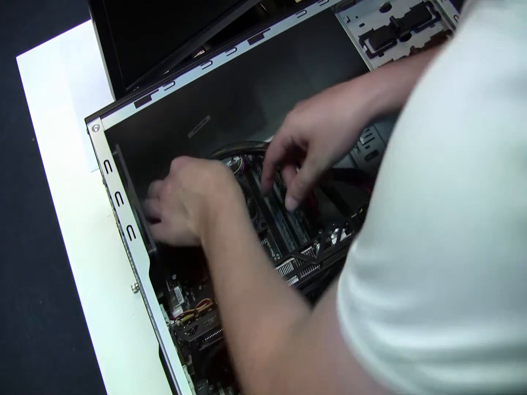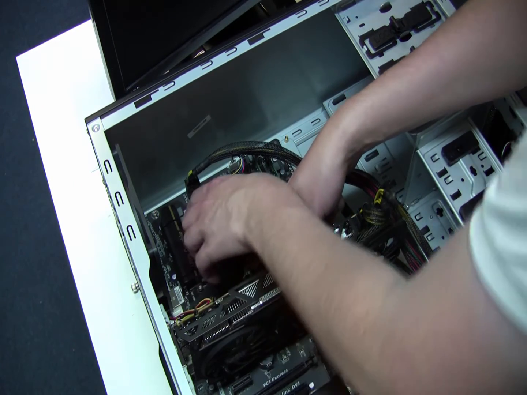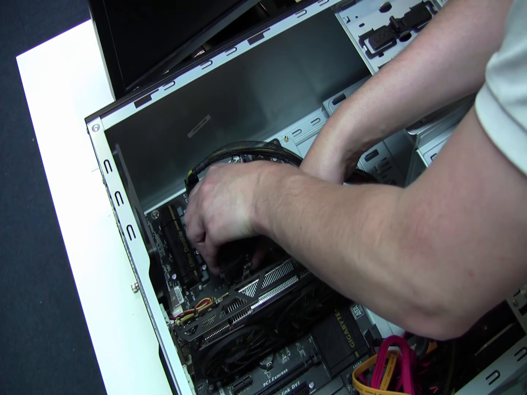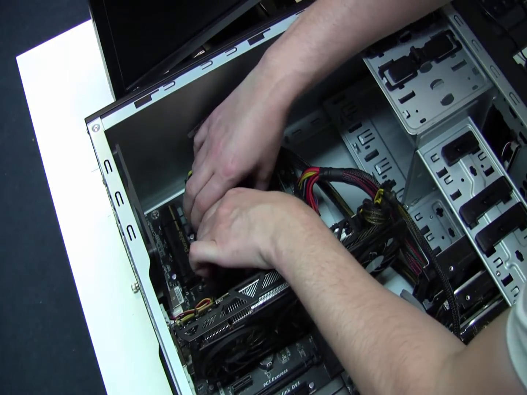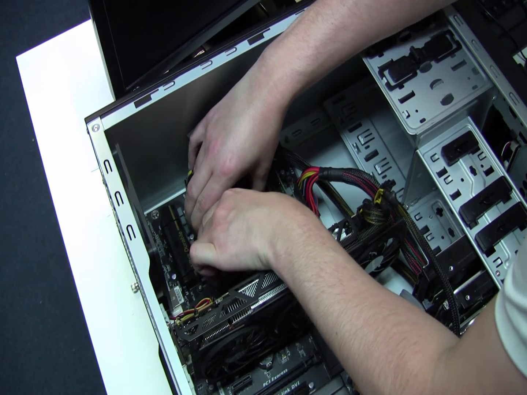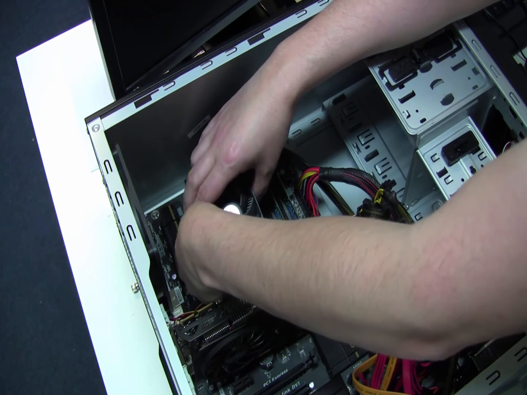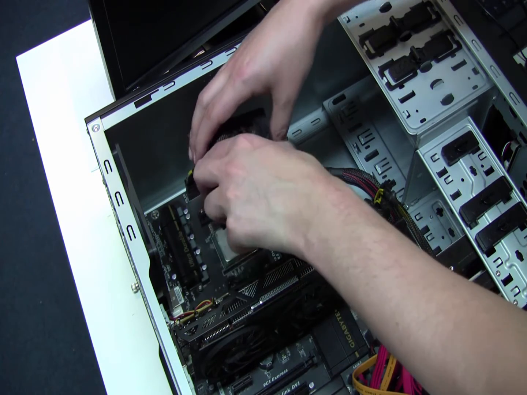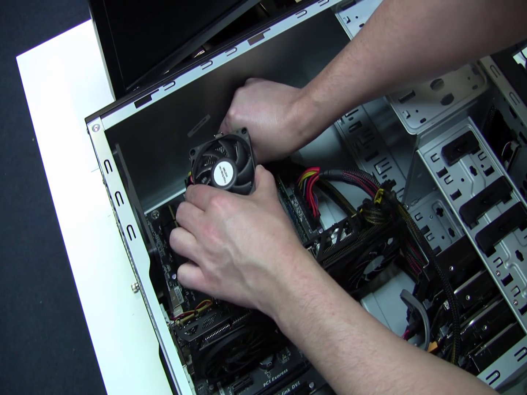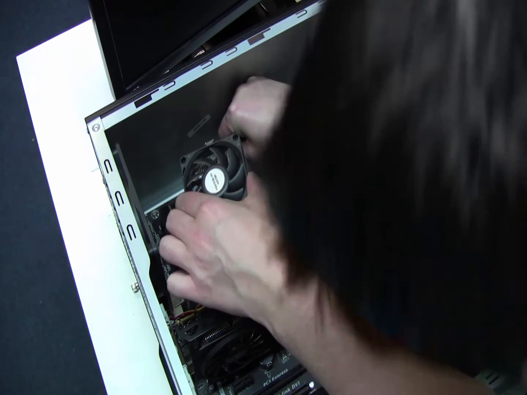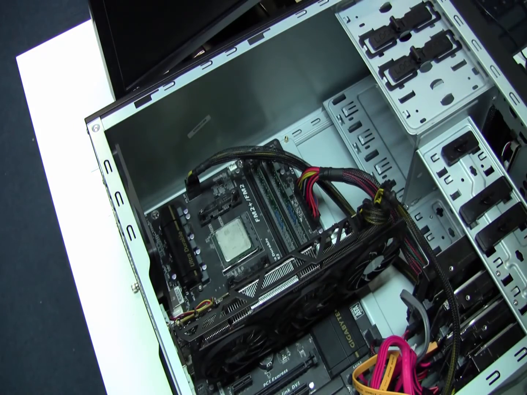Let's just give it a little jiggle. Okay, so our clip piece is actually off. It's best to just try and give them a little bit of a shimmy off rather than pulling directly upwards, because what can happen sometimes, you will rip the actual processor out the socket. And also just need to disconnect the fan connector. Okay, so that's the fan connector out there as well.